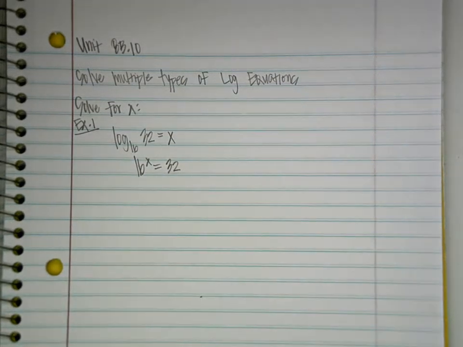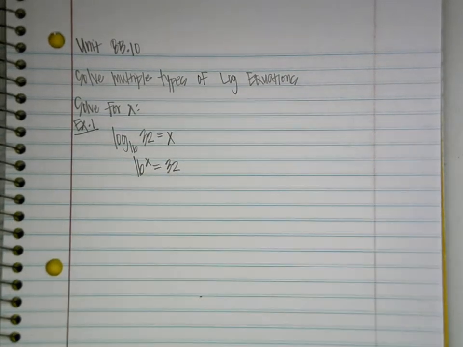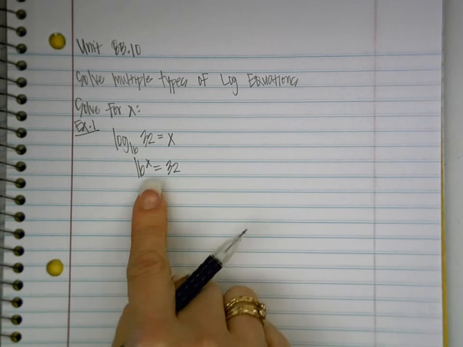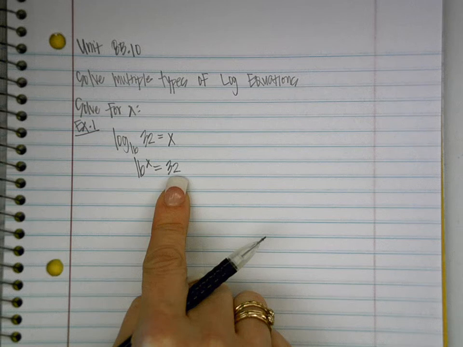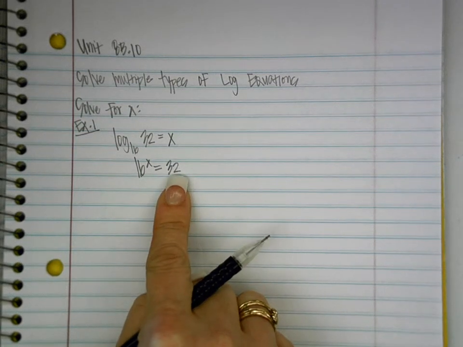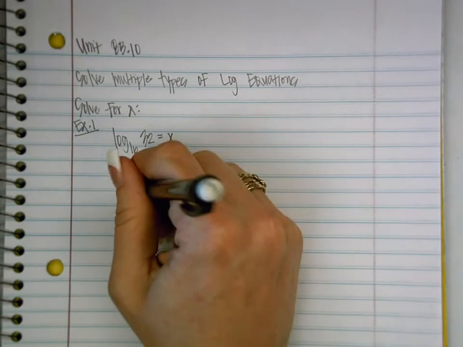Then, what do I have to do if I have x in the air? Get them to the same base. What base do both 16 and 32 have in common? It has to be 2, right? It couldn't be 4 because I don't know 4 to what power equals 32. And it can't be 16, so these are both going to be base 2s.